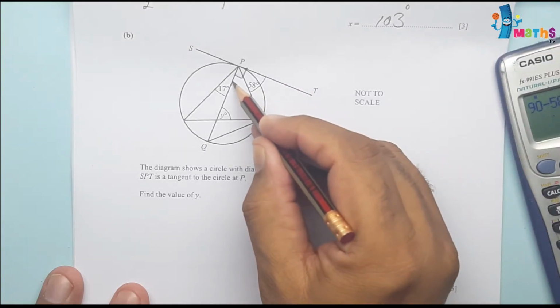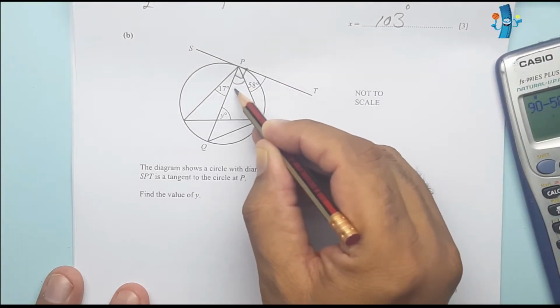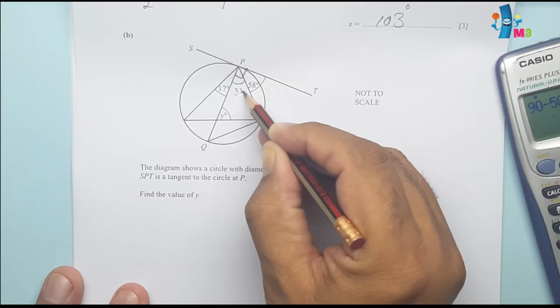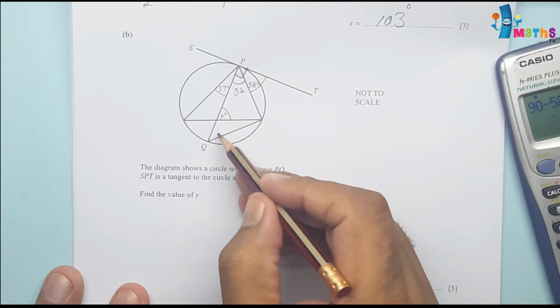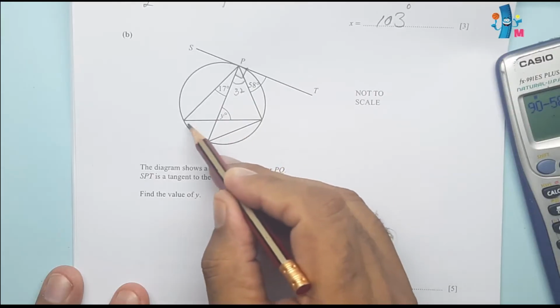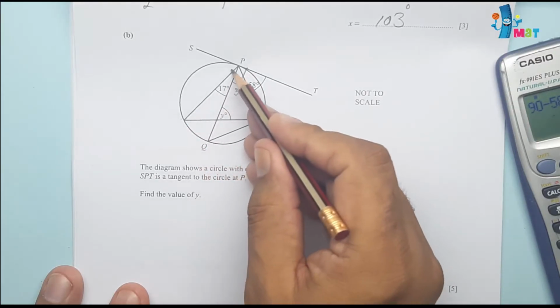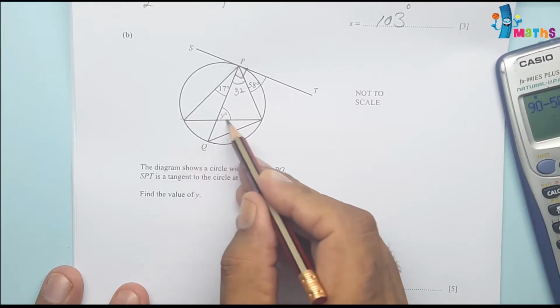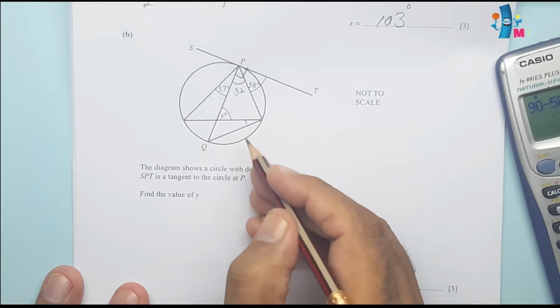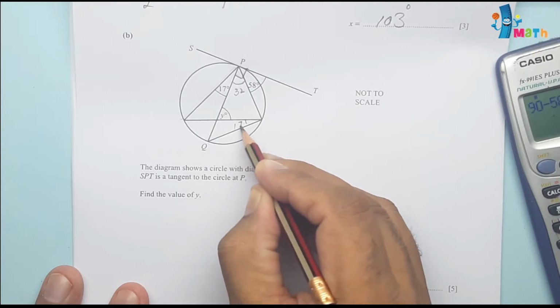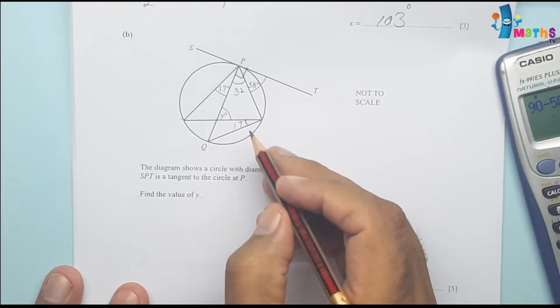So this angle is basically 32. Now we can say, see this one, this is 17, this angle will also be 17. So this angle is 17. We have checked this angle also.